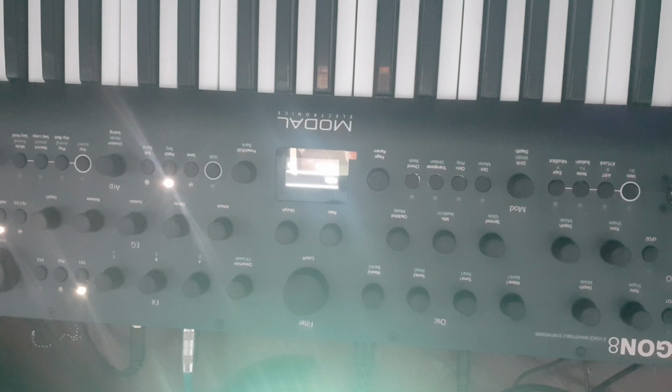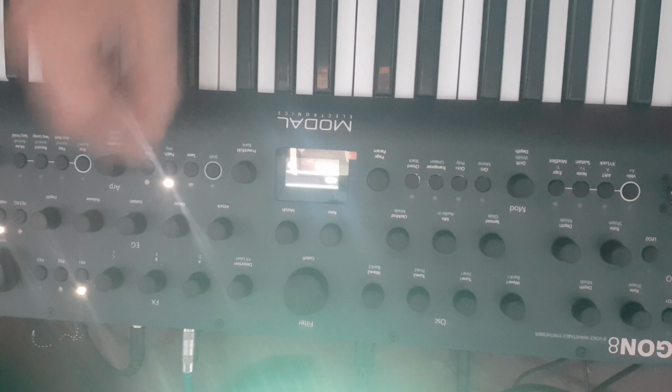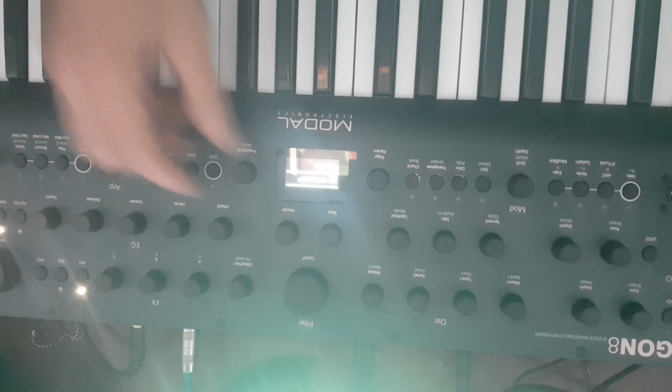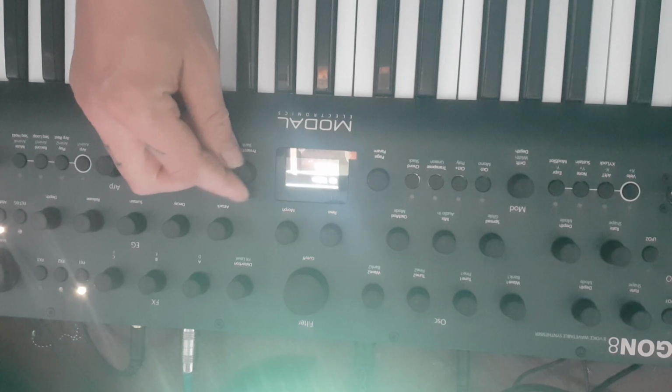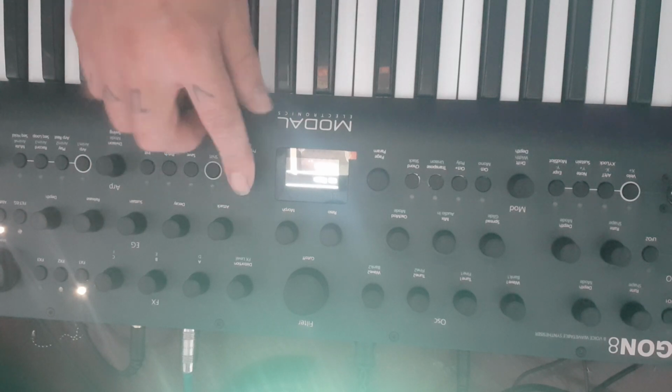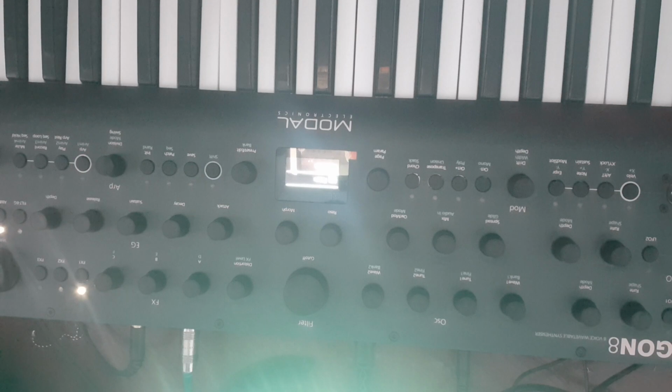That's pretty much about it. I guess I can show you some of the sounds that I've made with the synth in the short time I've had it. This one makes use of the glide feature.